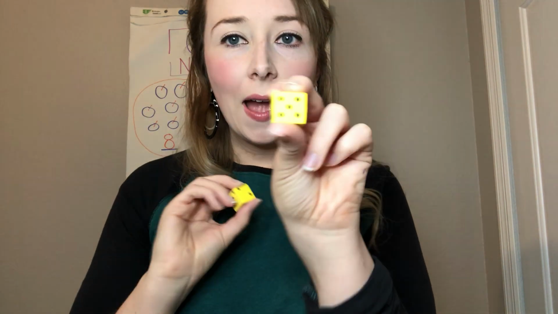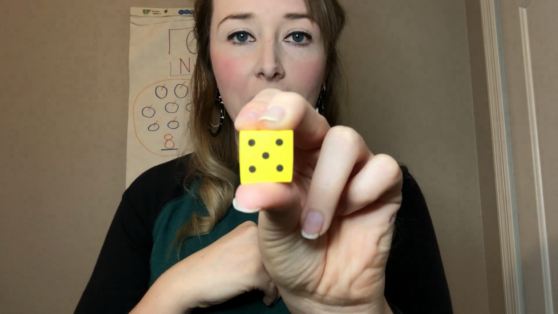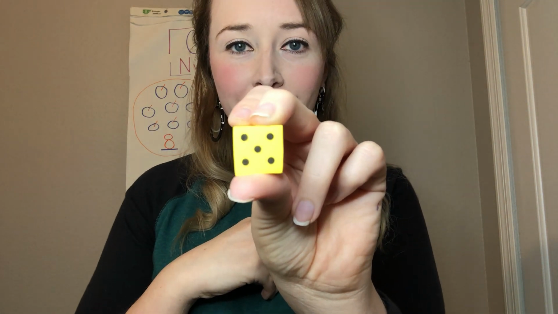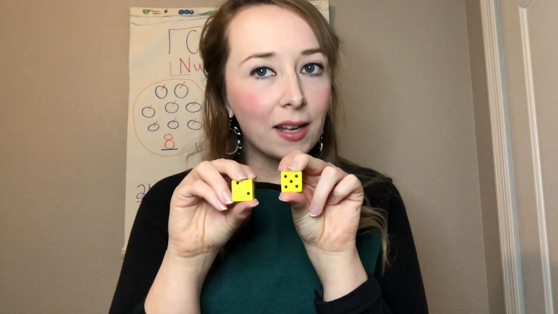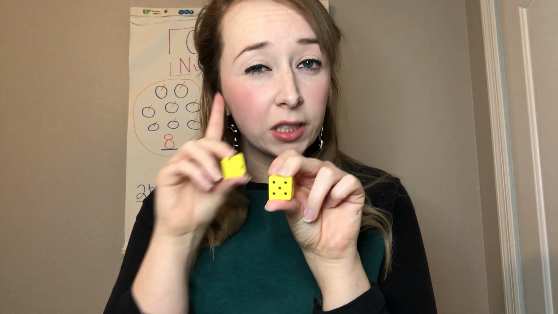Okay, so in this die, how many did we have on here? How many dots? Yeah, we had 2 dots, so this is worth 2. How many dots were on this die? 5. We had 5 on this one and 2 on this one. So now I'm gonna ask a different question, so make sure you're listening.